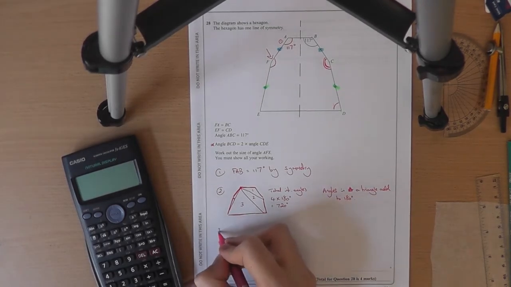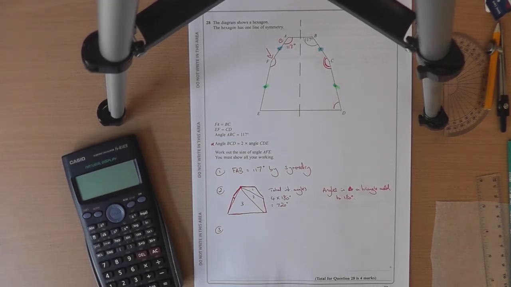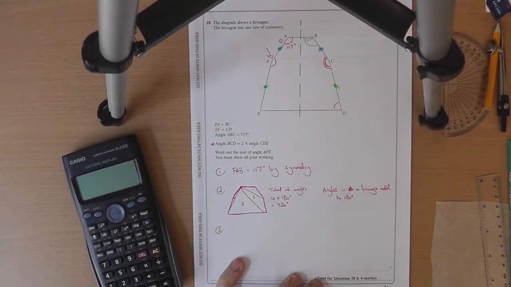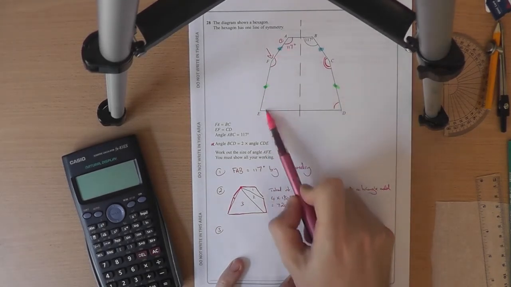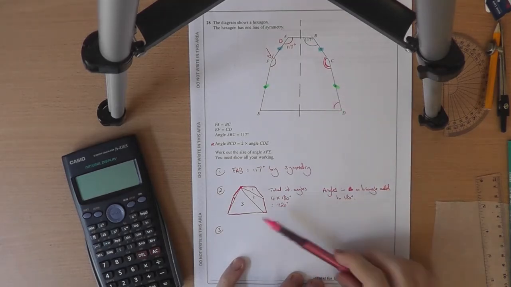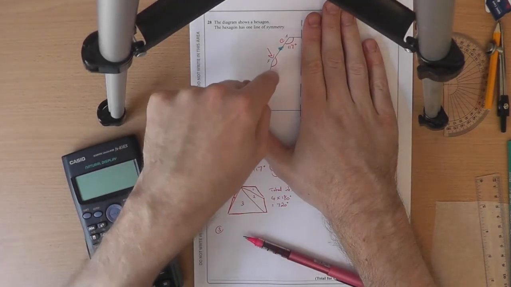Okay, next step then. Well, let's try and do a bit less with this. We're dealing with 720 degrees in total. But really, we don't necessarily have to look at the whole hexagon. Because of that line of symmetry, because these two angles are going to be the same, these two angles are going to be the same, and these two angles are going to be the same, half of the 720 degrees will be contained in these three angles, and half of it will be contained in these three angles. So let's just ignore half of the angles. Let's ignore those three, and just focus on the side that we're interested in.